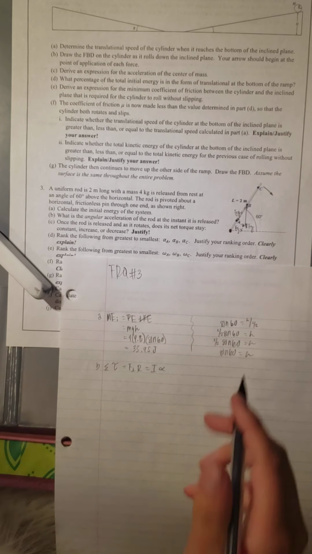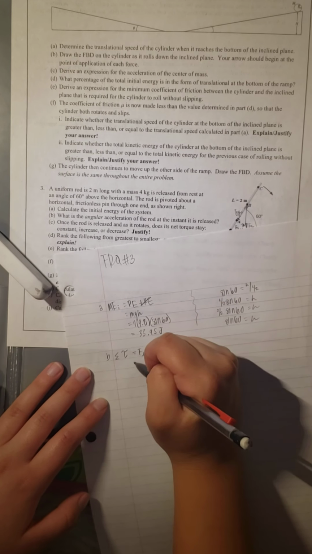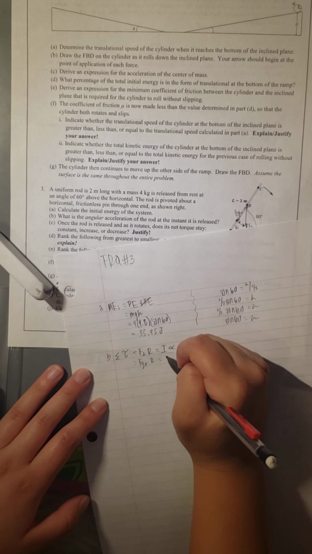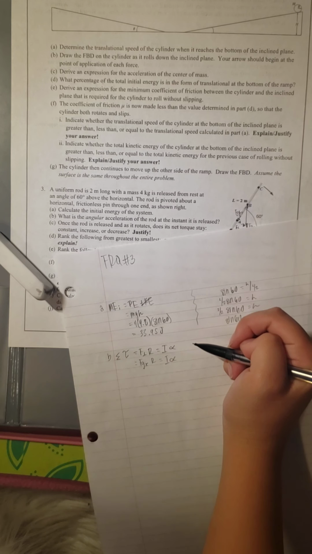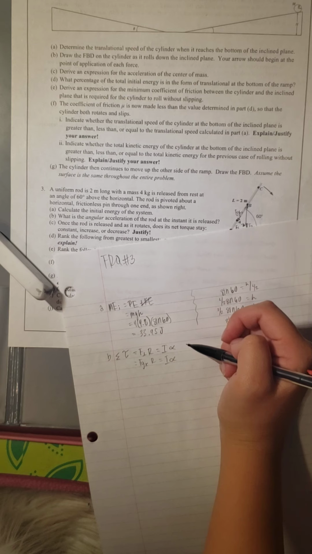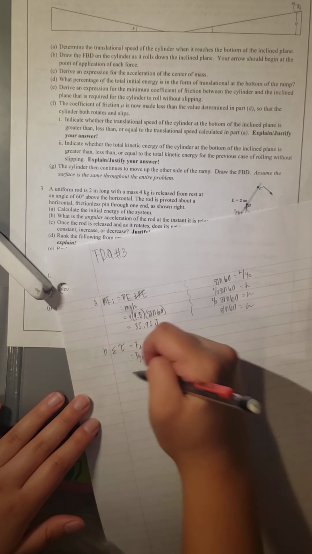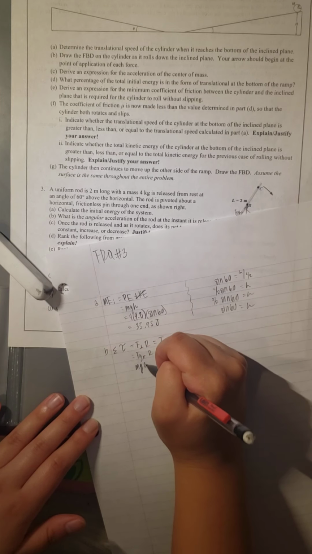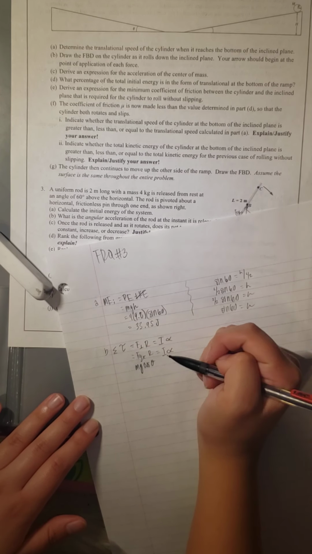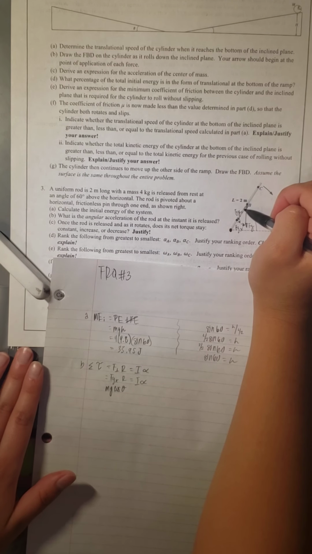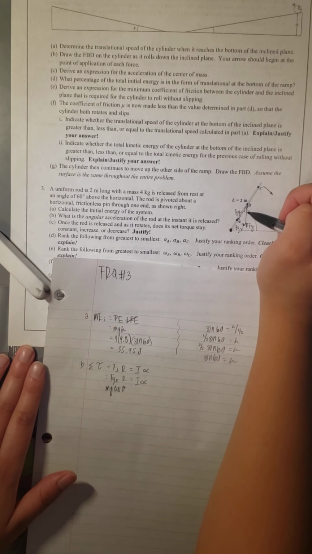So let's write that F of g x, or I alpha. And then that is equal to mg cosine theta, because your theta would be here.